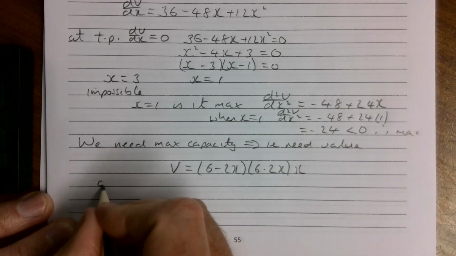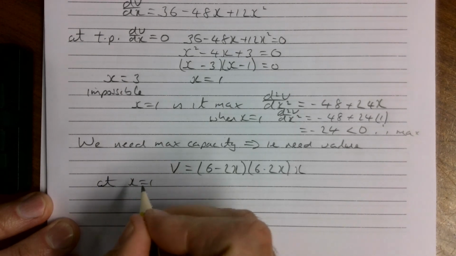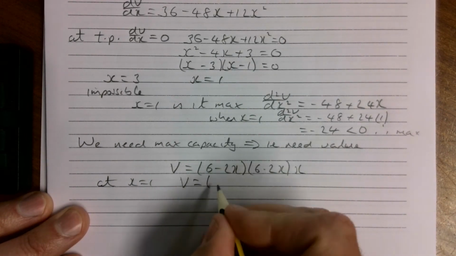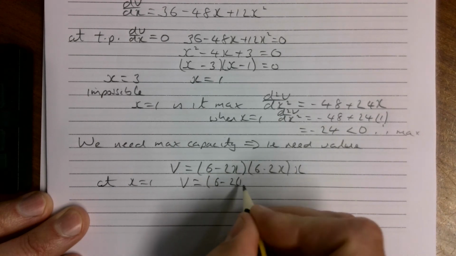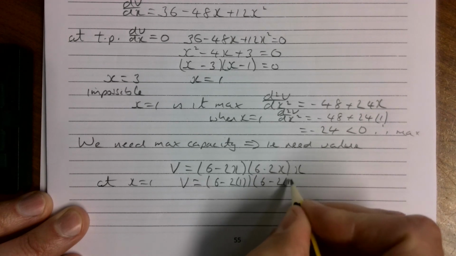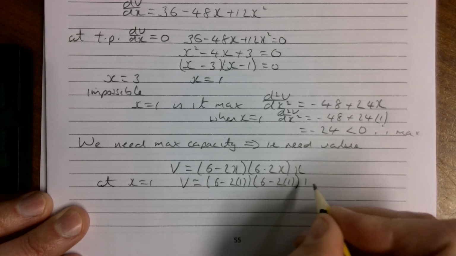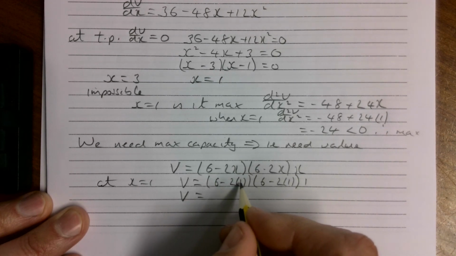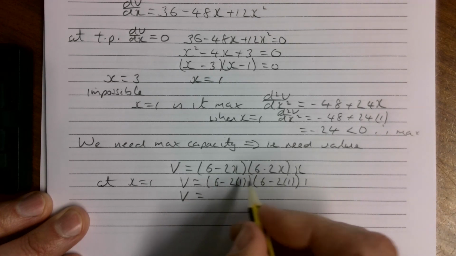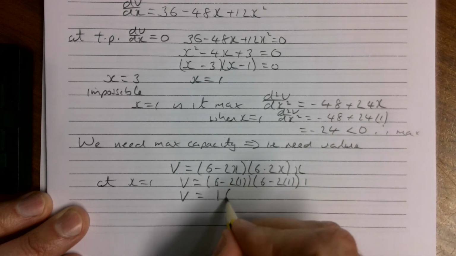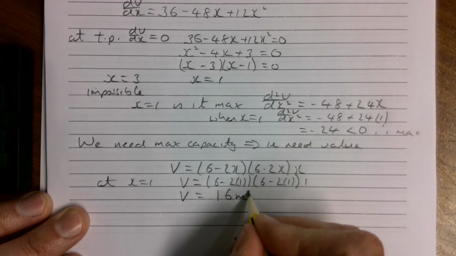So at x equals 1, V equals (6 minus 2) times (6 minus 2) times 1. 6 minus 2 gives me 4, 6 minus 2 gives me 4. 4 times 4 times 1 gives me 16. And we're in meters.